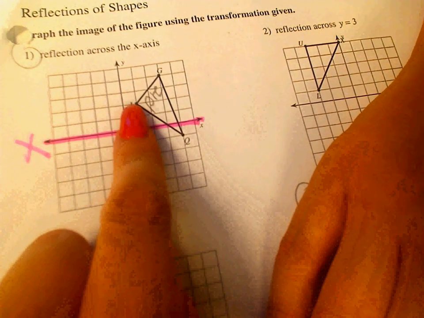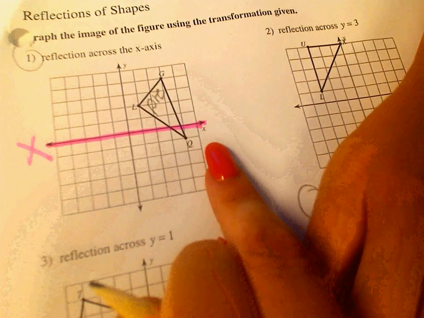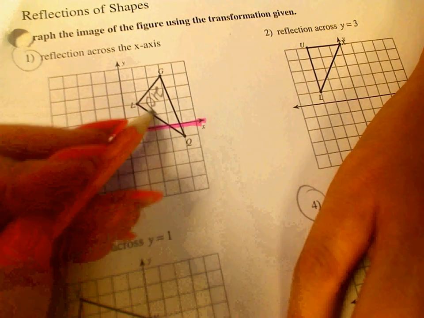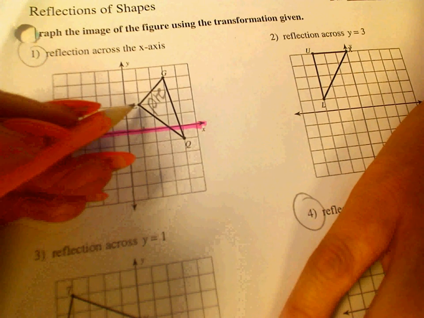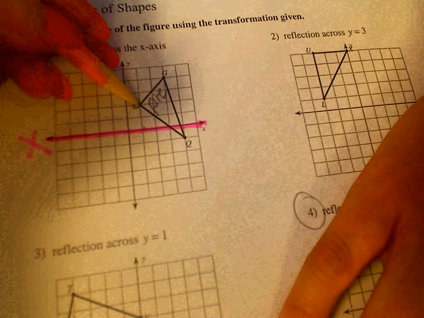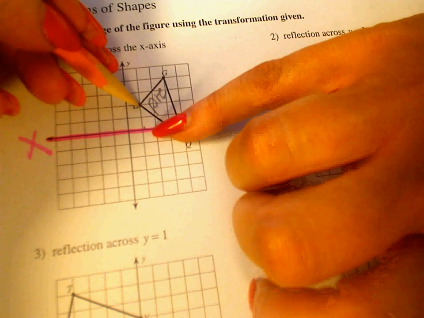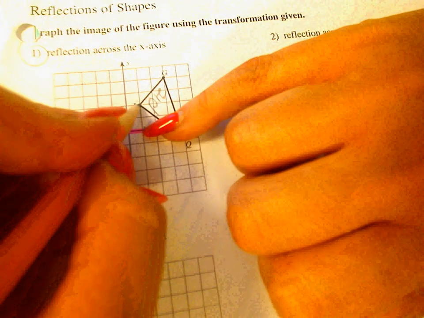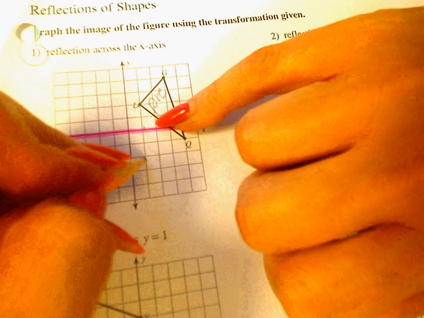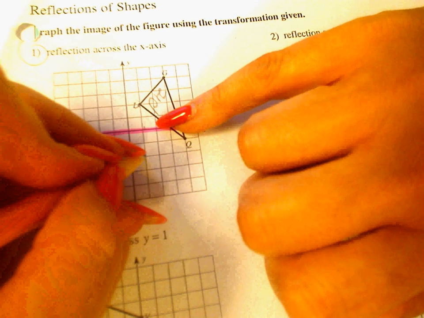It's points L, G, and Q. Let's start with L. This vertex L is 2 squares, or 2 units, above the x-axis. So when we reflect it, it's going to go from being 2 units above the x-axis to being 2 units below the x-axis. So that'll be down here.